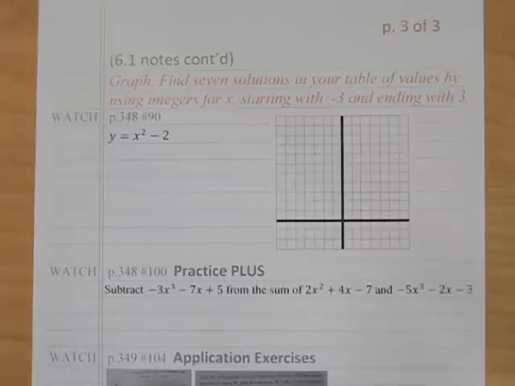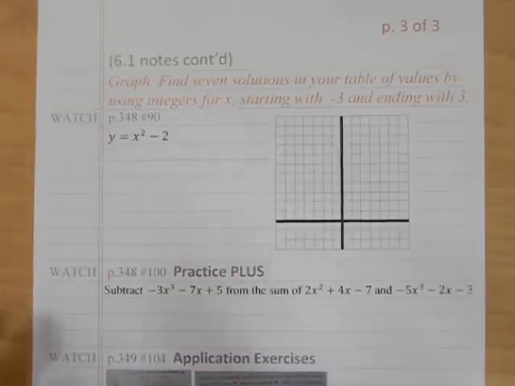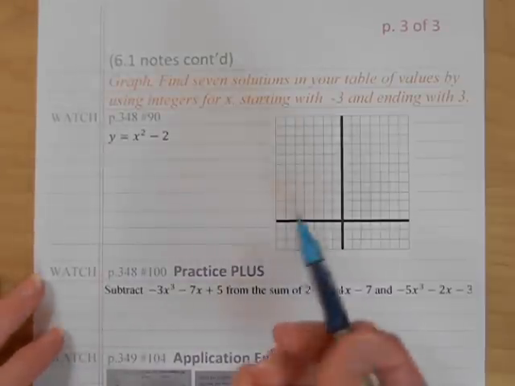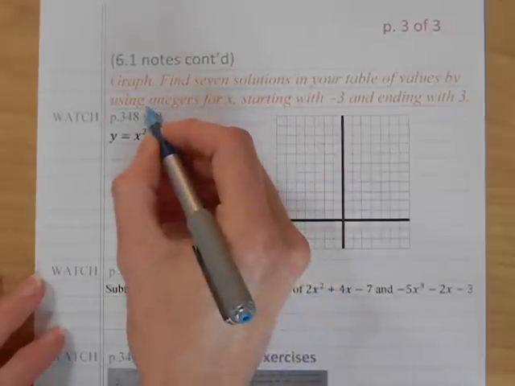Alright, continuing in section 1 of chapter 6, page 3 of the notes. The instructions say to graph. Find 7 solutions in your table of values by using integers for x, starting with -3 and ending with 3, or +3. A little bit of Math 60 review.